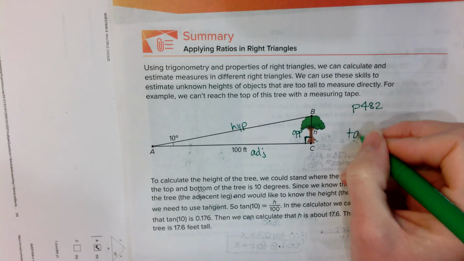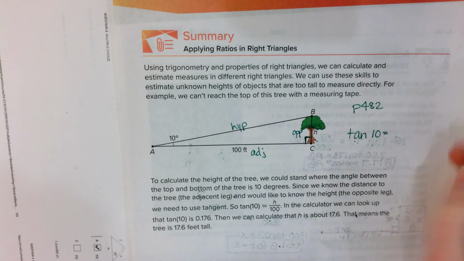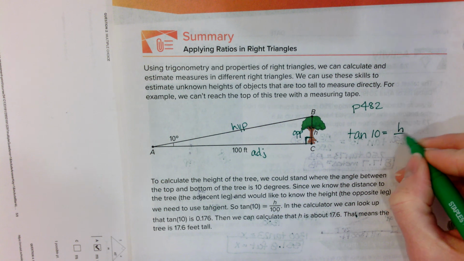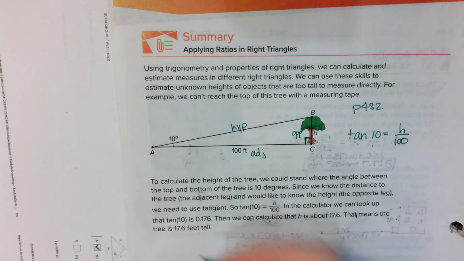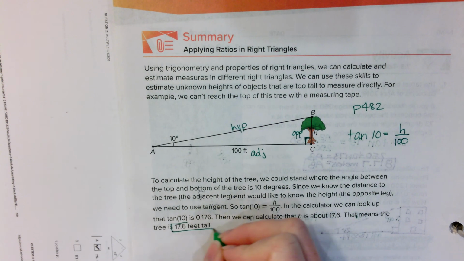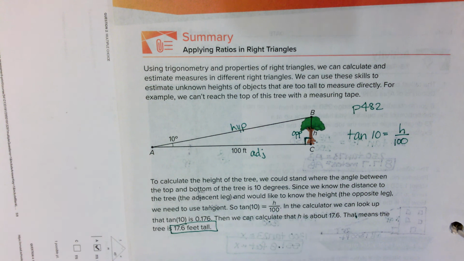So the tangent of 10 equals my opposite side divided by my adjacent side of 100. You can continue doing this problem, putting it in your calculator. The answer should be approximately 17.6 feet tall if you do your calculations correctly.